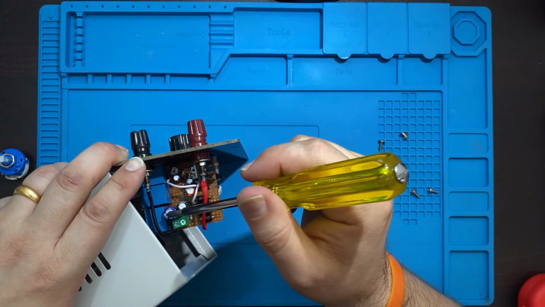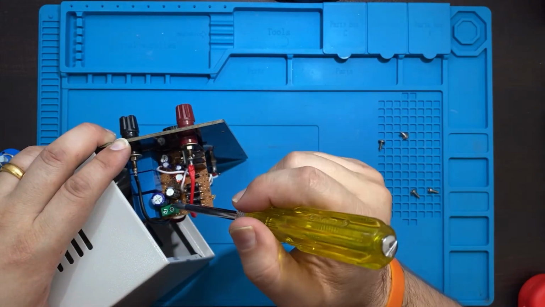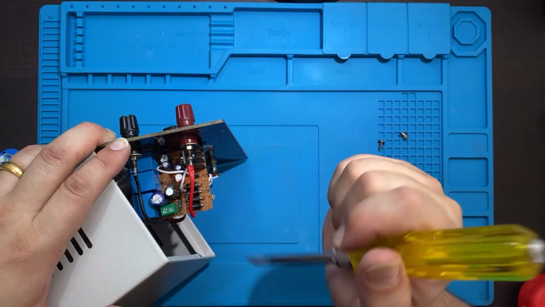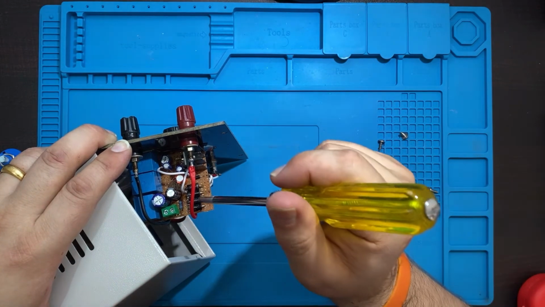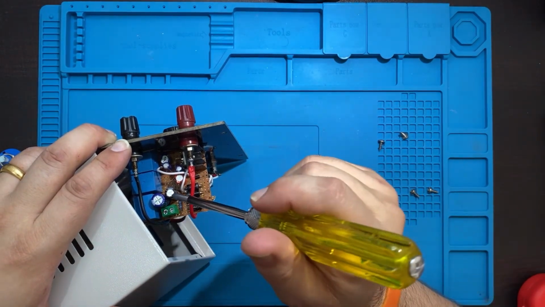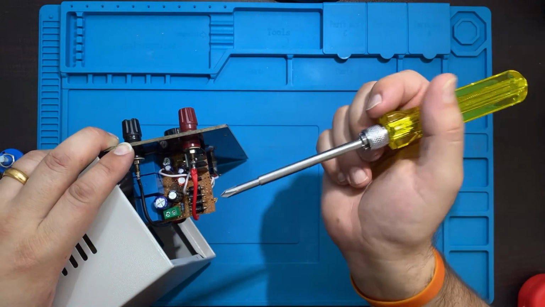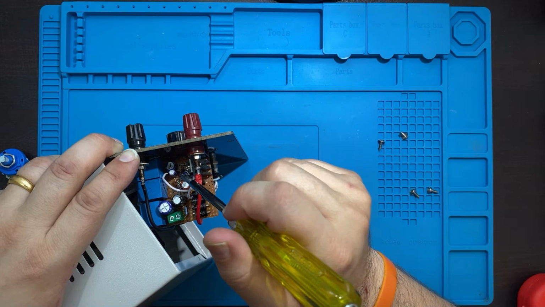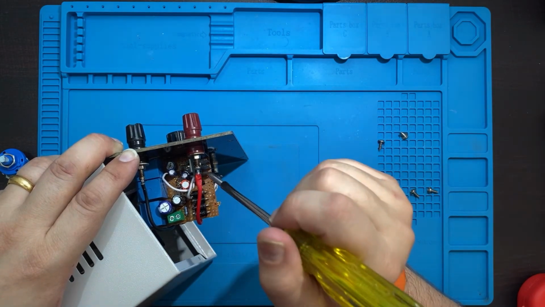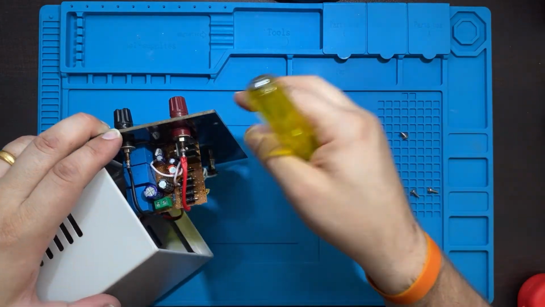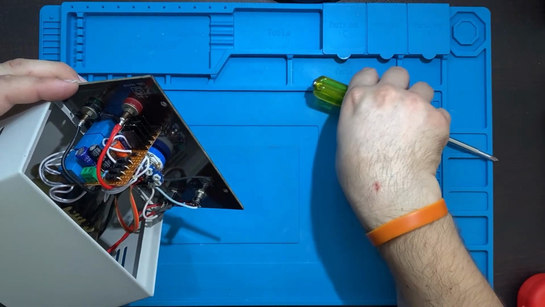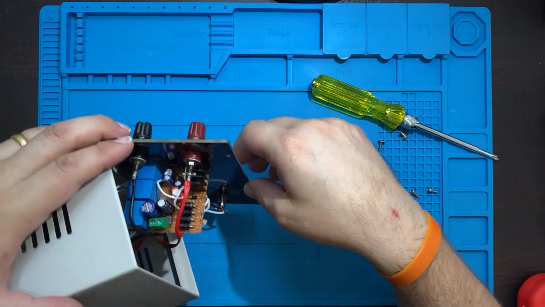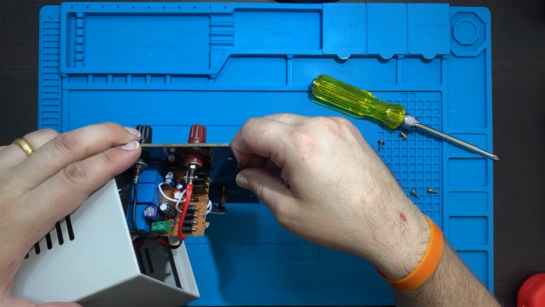What else here? I added another 1000 micro capacitor, and here is the unregulated output if I want to use it for something. The bleed resistor. So these diodes, the bleed resistor, and this capacitor were in the power supply, and I reused them. Here are the 2 capacitors in the input and the output of the LM338, and that's it for the circuit. So now let's get this on paper so that you can actually see what was done.